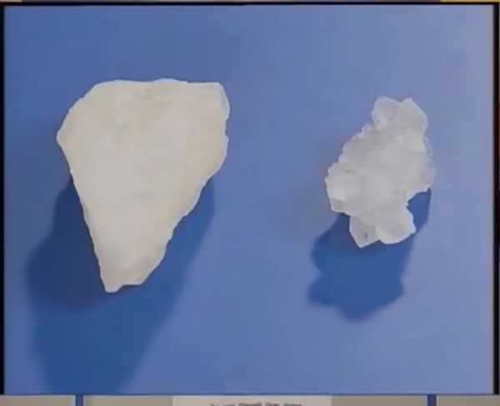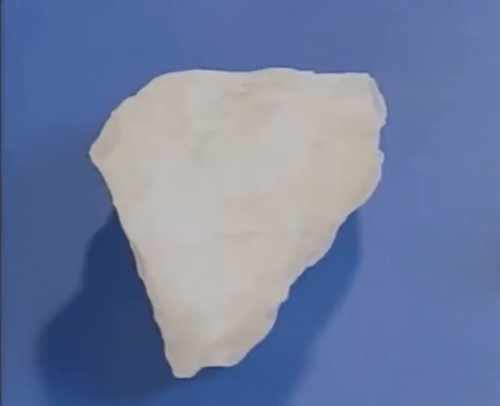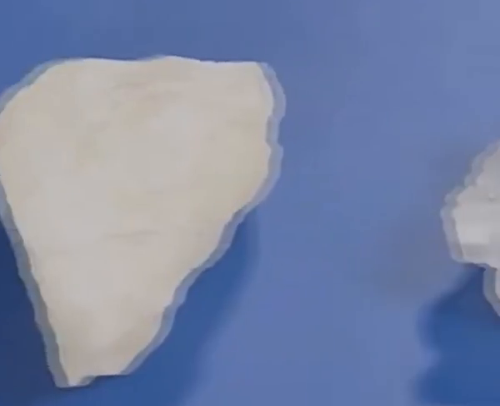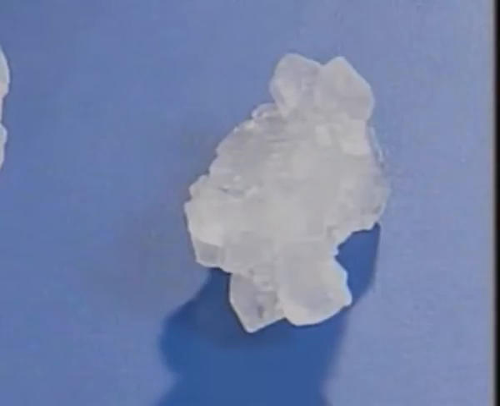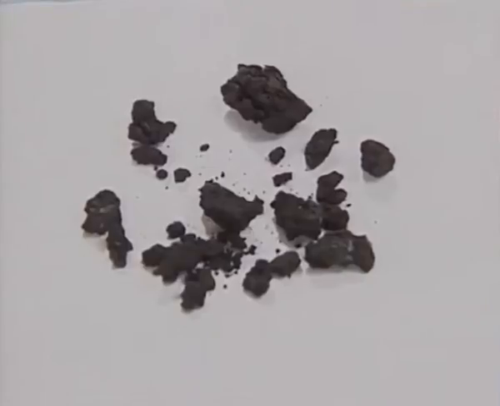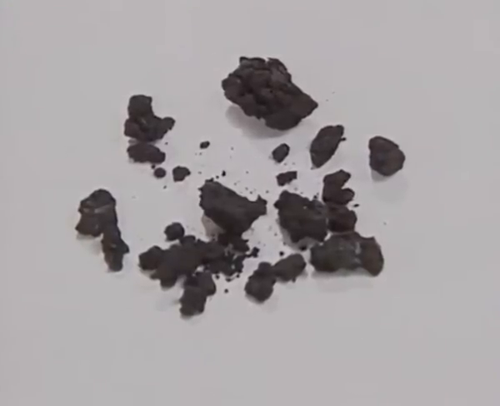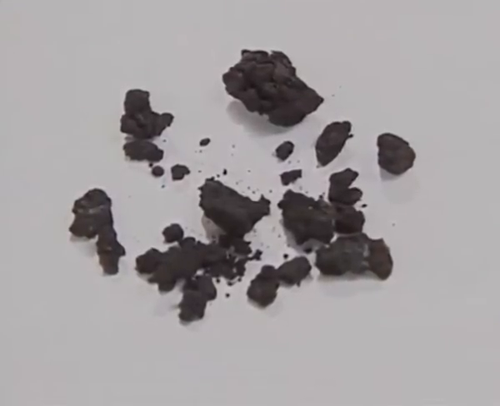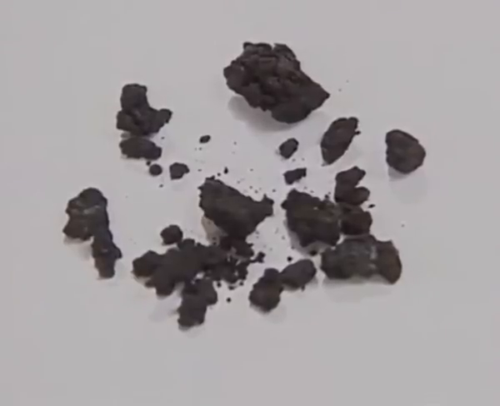We have brought samples of amorphous and crystalline solids. In this sample you can see there are two crystals. One is a crystal of alum, the other is a crystal of cane sugar. So, these are examples of crystalline solids. And here we have another sample. In this sample we have shown amorphous carbon, which is carbon black. It does not have any regular shape.